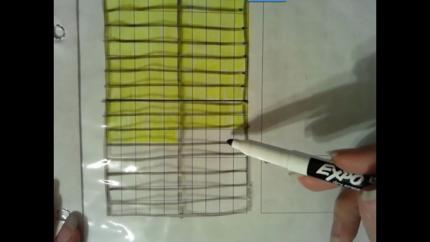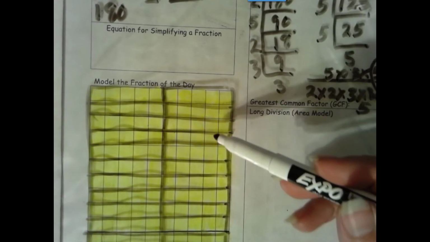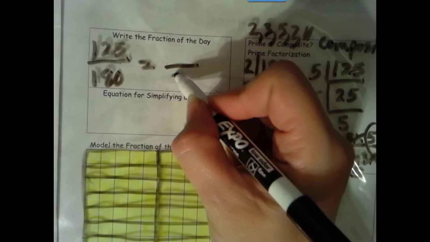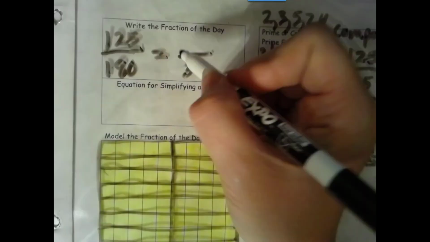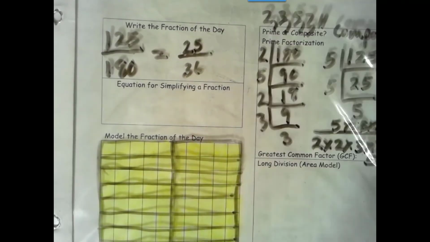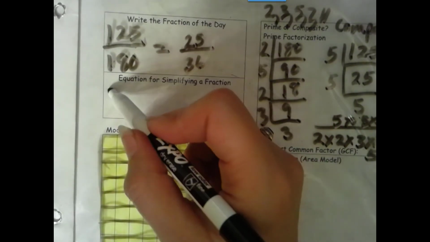The way I made my groups of 5, I have 2 in each row, so I can count by 2s to find my total amount. 2, 4, 6, 8, 10, 12, 14, 16, 18, 20, 22, 24, 26, 28, 30, 32, 34, 36. And then here, 2, 4, 6, 8, 10, 12, 14, 16, 18, 20, 22, 24, and one more is 25. This is pretty interesting. Both of these are perfect squares, 25 and 36.